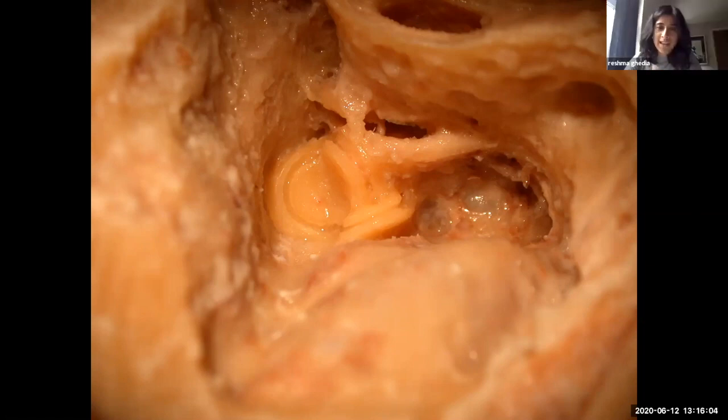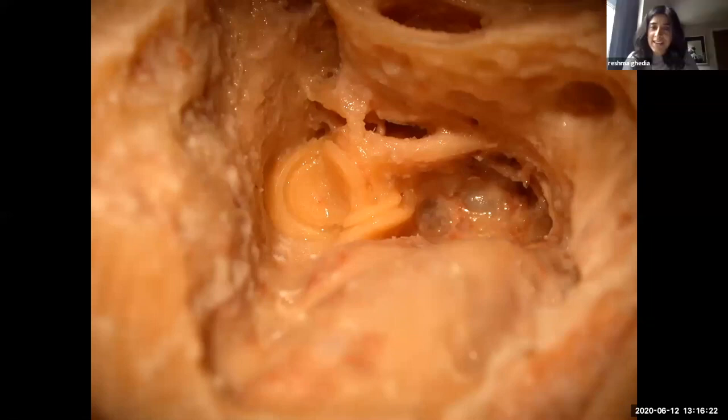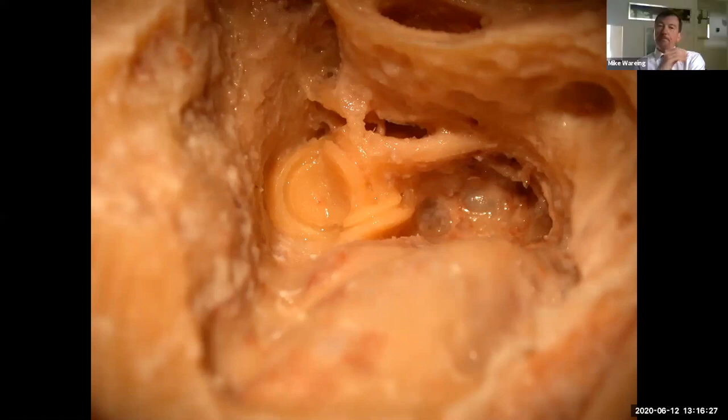The question from Ellie on the other chat side is, can you laser residual skin left over a canal fistula to stop it regrowing? Well, you've made a choice to either leave the epithelium on the fistula.